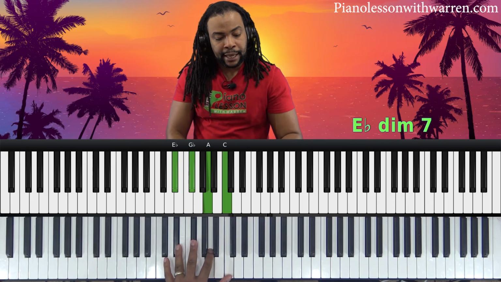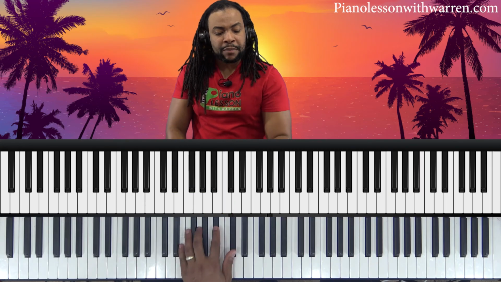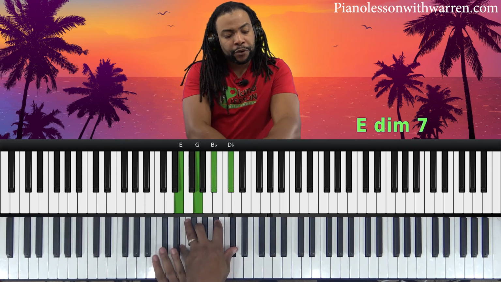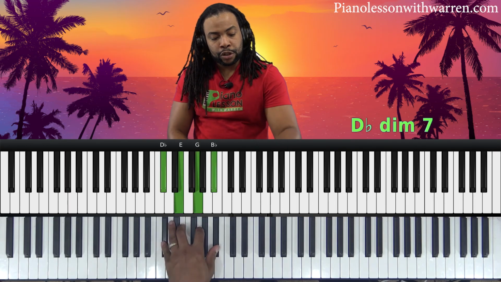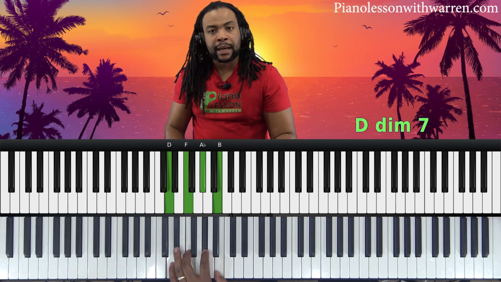Look, you notice it's the exact same notes? Now if I go up to E diminished 7, I'm just playing an inversion of this D flat diminished 7. So once you get to D, 1, 2, 3, once you go beyond that, all other diminished 7th chords are going to be based on an inversion of one of those 3.